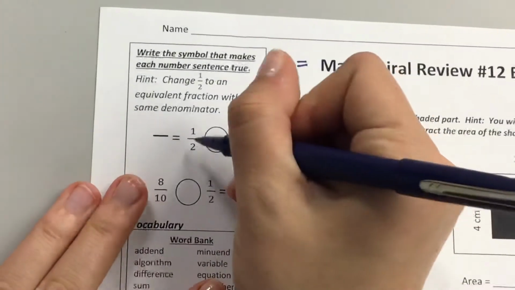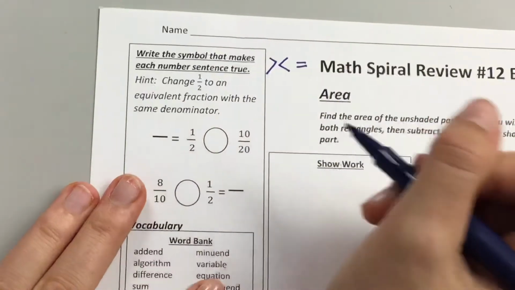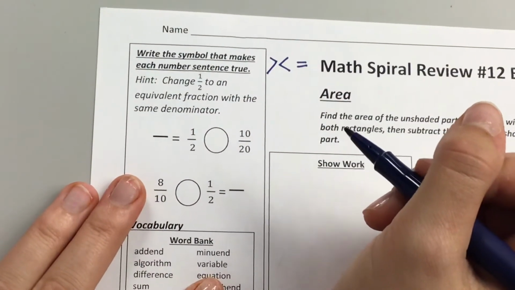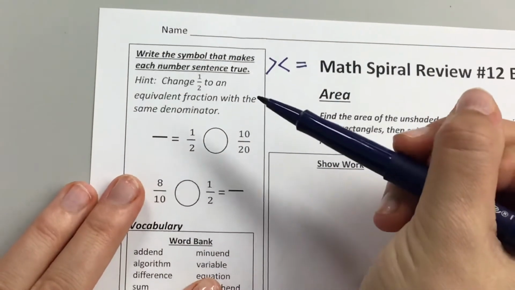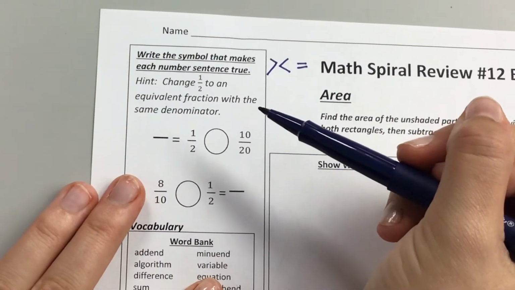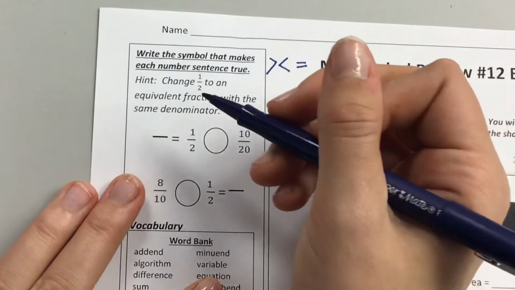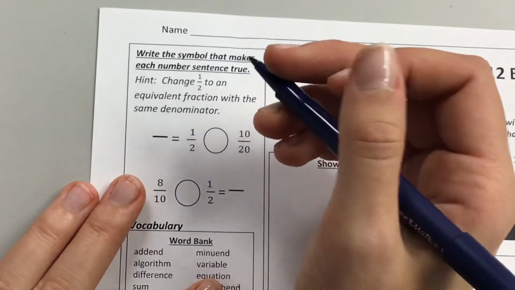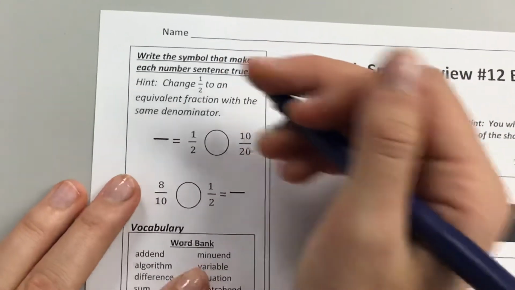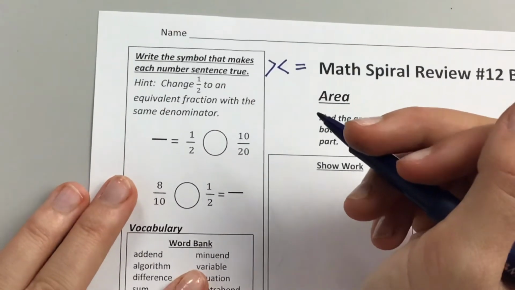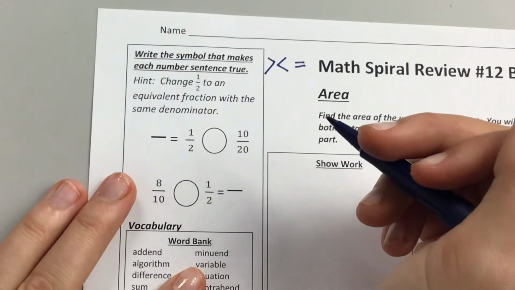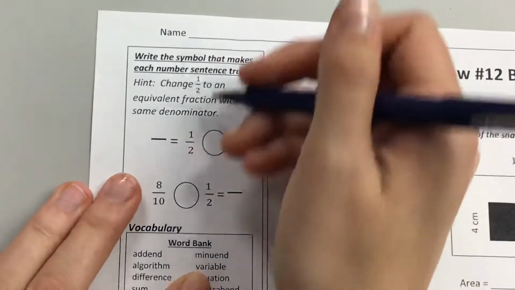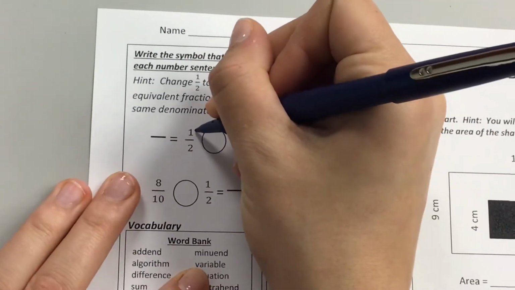How would I change this half, first of all? How would I change it? Addie? Because remember, when we change it, we multiply the numerator and the denominator. Trevor, you want to help Addie out?